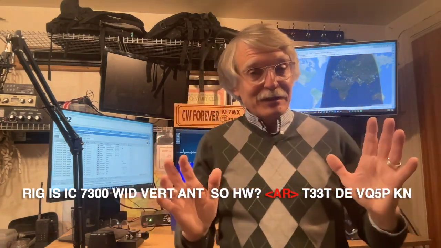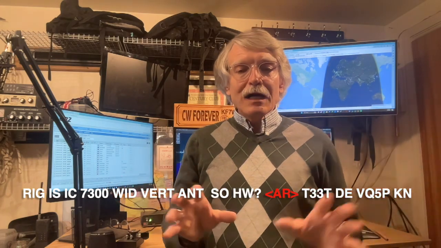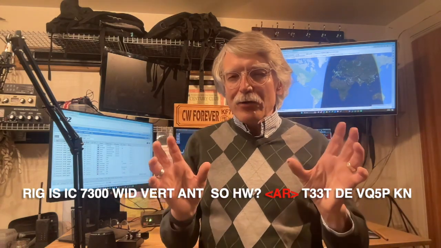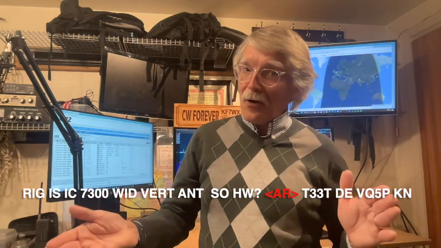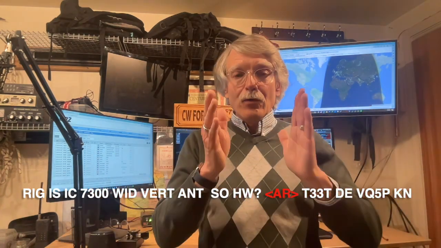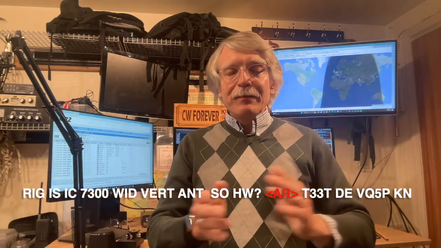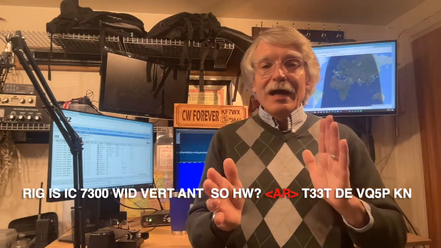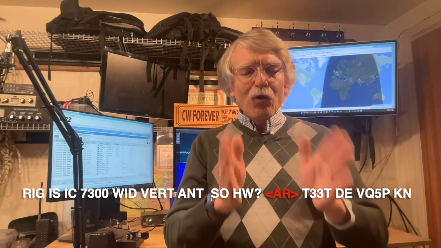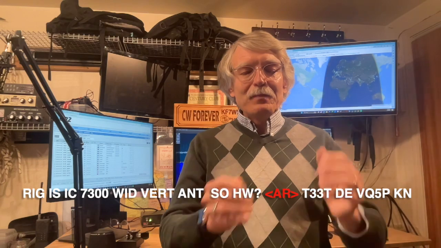Okay, so a couple things about this. You will notice that this operator is using a little variation on the second level exchange. Second level exchange, you will recall, begins with weather, rig, and antenna. Typically, weather is, rig is, antenna is. But this operator throws a little different format into this, which is very acceptable.